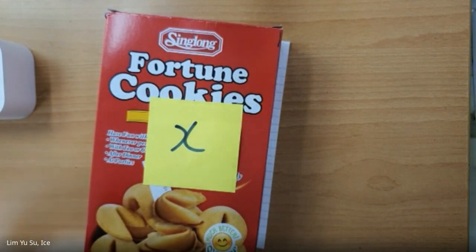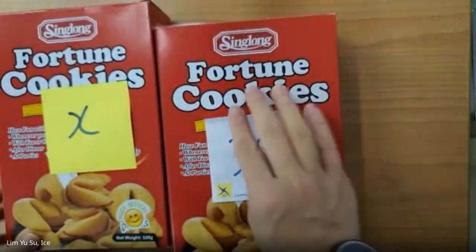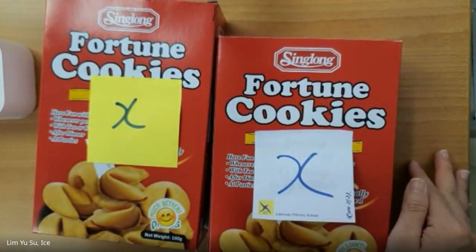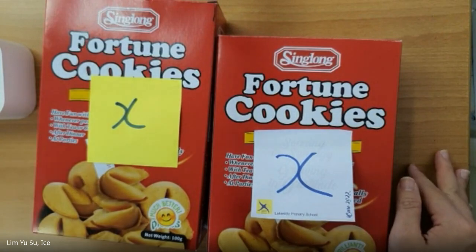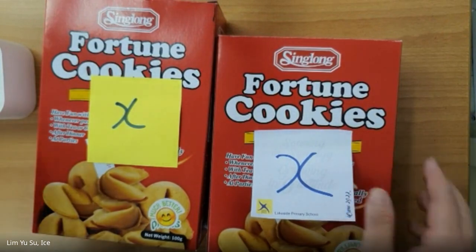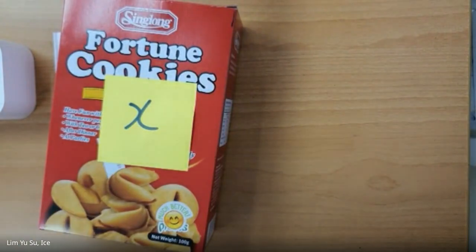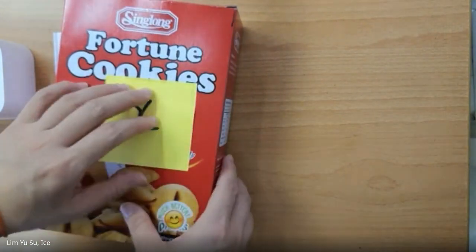Or making an X, or coming out with one more box of cookies. So you've got this idea of X as a symbol of an unknown quantity. Okay, then we got a bit confused later on with all the subtraction, addition things that come in later.